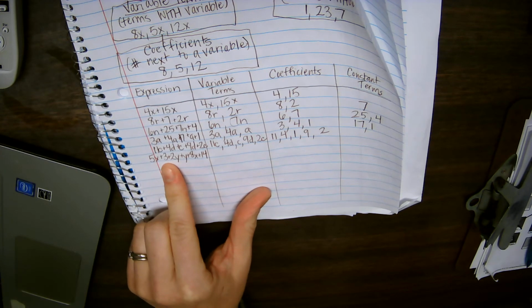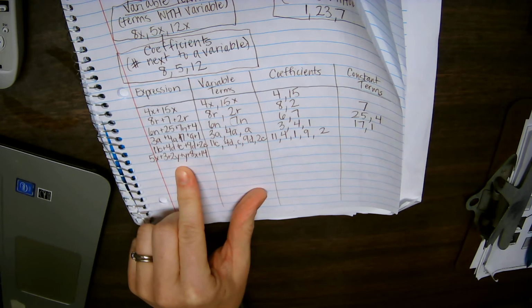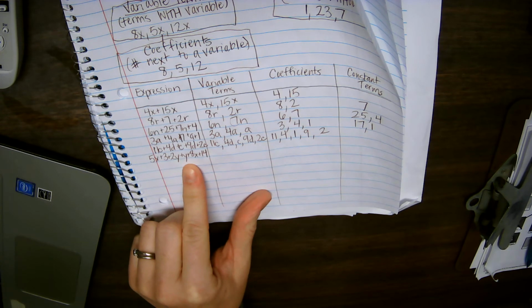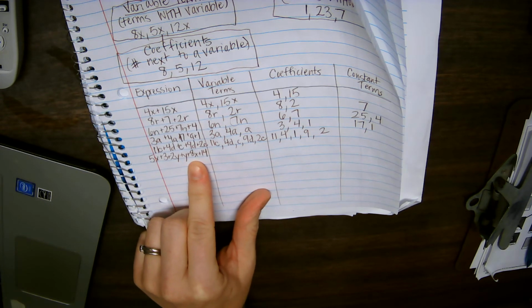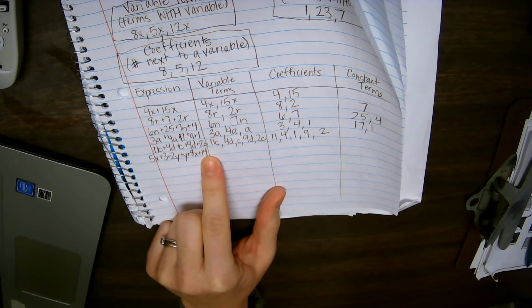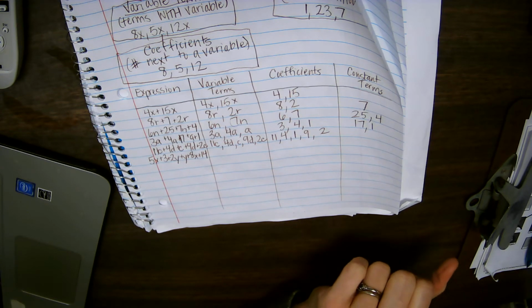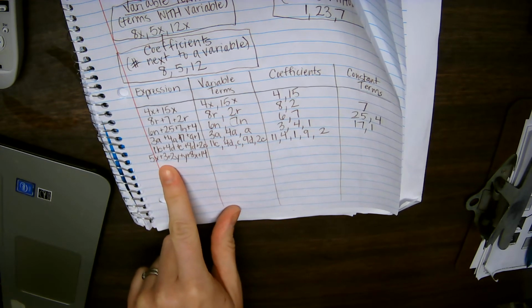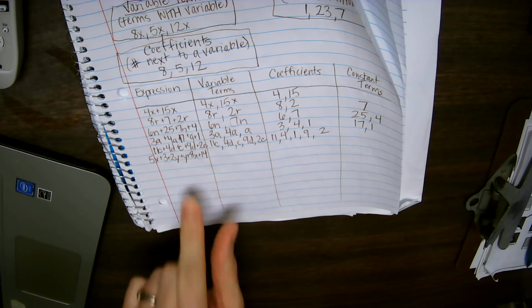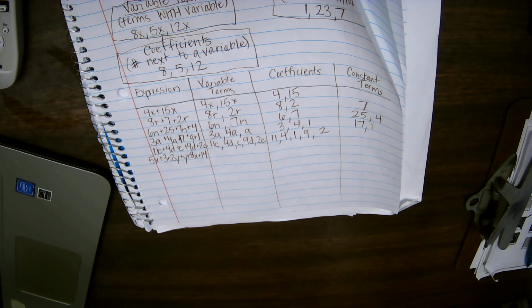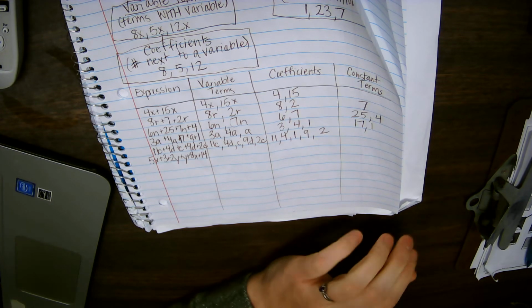5x plus 3 plus 2y plus y plus 8x plus 14. You ready for that again? 5x plus 3 plus 2y plus y plus 8x plus 14. So I'm going to write the variable terms first. Pause your video and try this last one on your own.